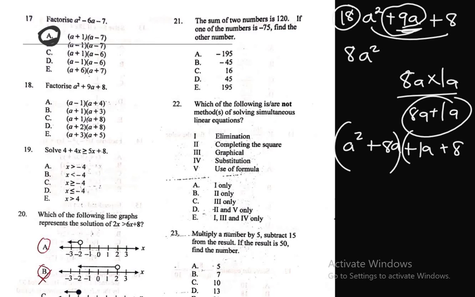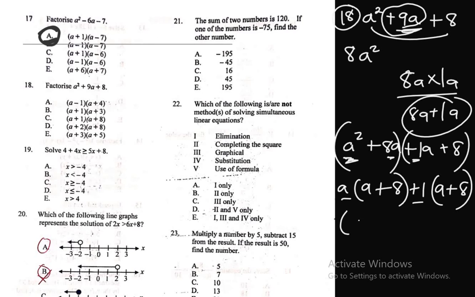Group them. I can remove a from here and here, so put a outside the bracket. You'll be left with 1a here, and you'll be left with 8 here. I can remove plus 1 from here, and I'll be left with a plus 8 here. Put a and plus 1 in a bracket. Since the expressions here and here are the same, pick one, a plus 8. That's the right answer. If you look at the options, a plus 1, bracket a plus 8 is the answer, which is C.